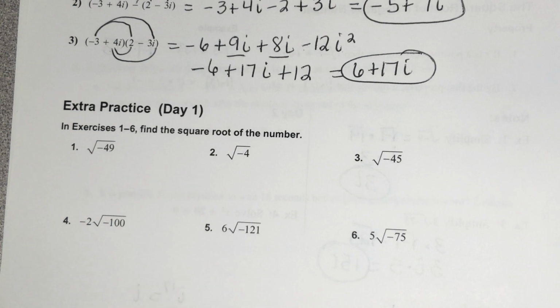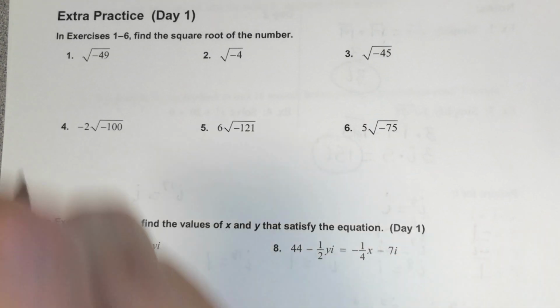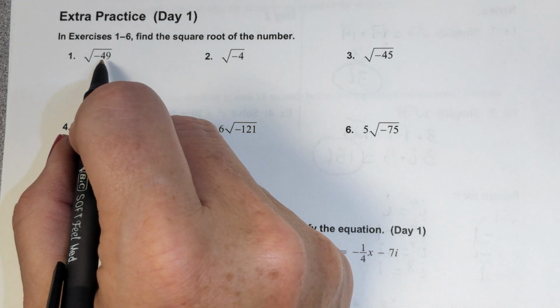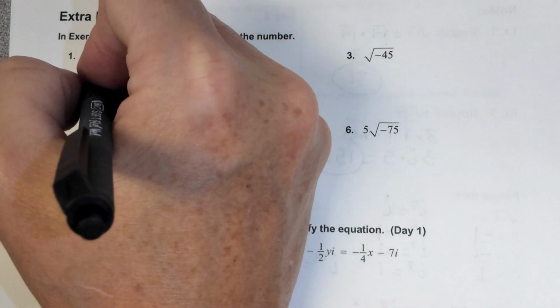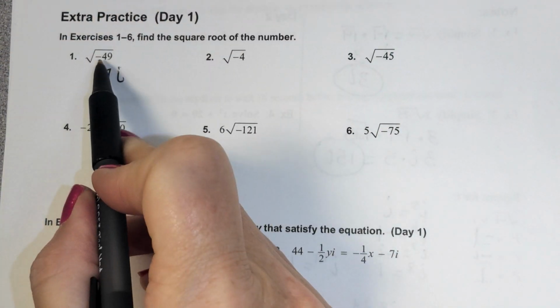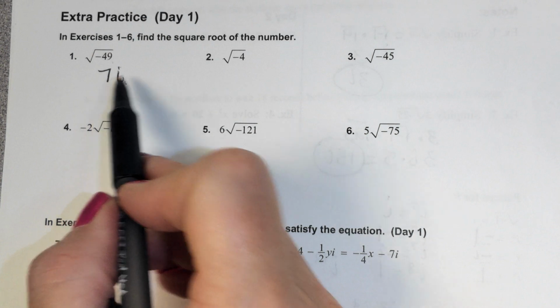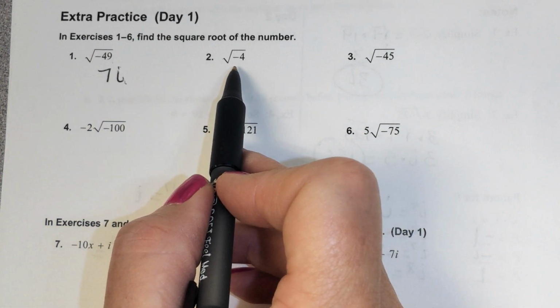Any questions on how I got that? All right, let's come down here now. Let's do these kind of quickly. You should know what this is. What is it, guys? 7i. Anytime we have a negative under the radical, it's i. Square root of 49 is 7. What's the next one going to be?